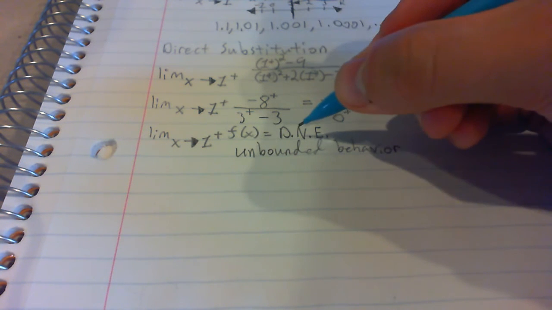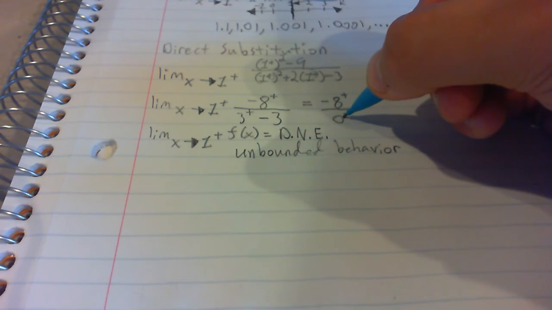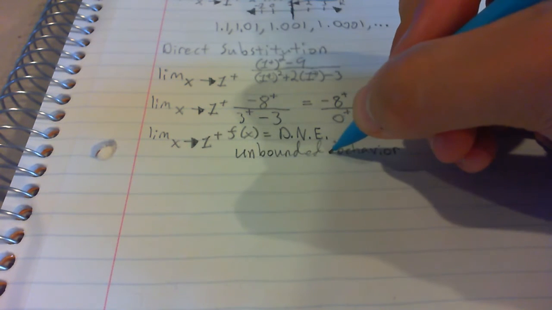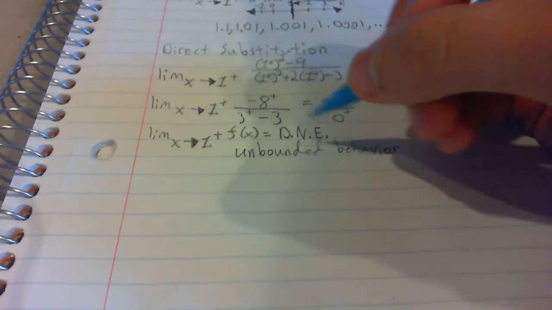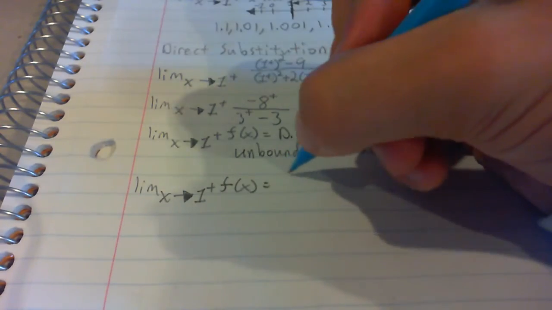But we're going to take it another step further because we know how to solve this and figure out what type of unbounded behavior it shows. So we'll look at it like this. The limit as x approaches 1 from the right of f of x is indeed equal to -8 divided by slightly positive 0.